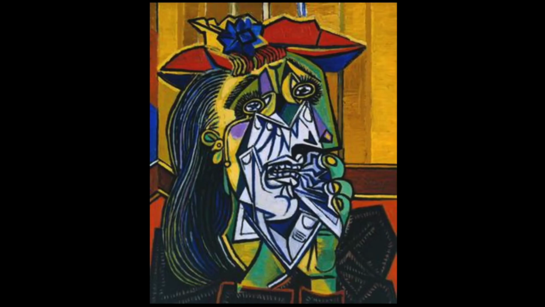He was born in Spain in 1881 and he died in France in 1973. He was a very interesting person and kind of considered the father of many art movements. This is an example of Cubism, where he really uses color and shape to draw our attention to the emotion of this woman. And this painting is called Weeping Woman.